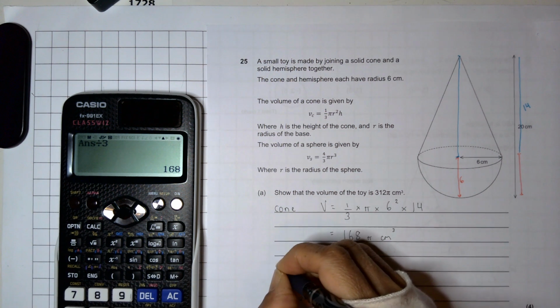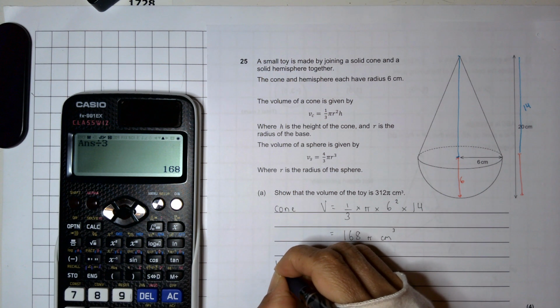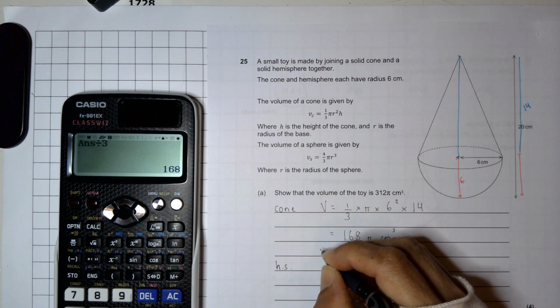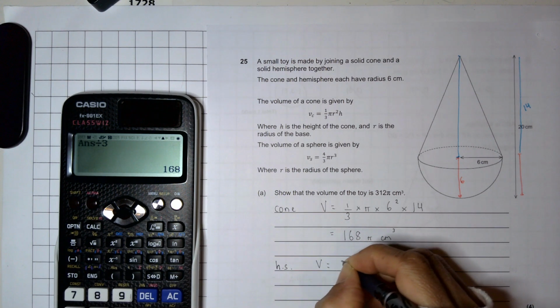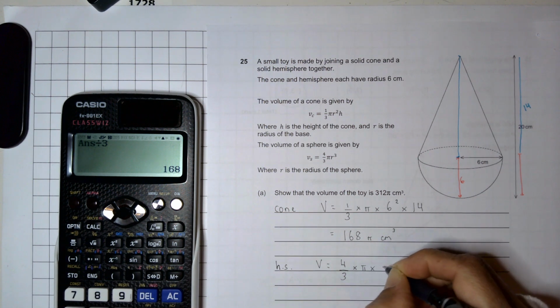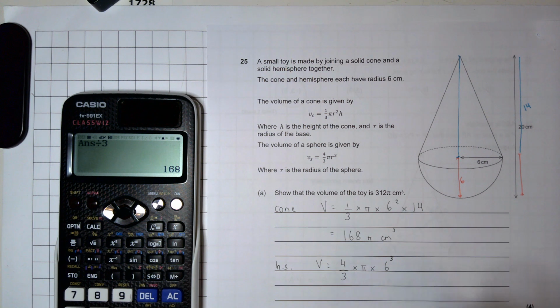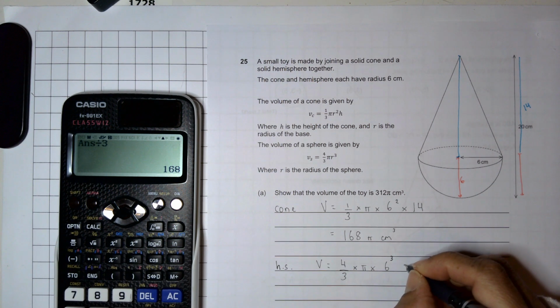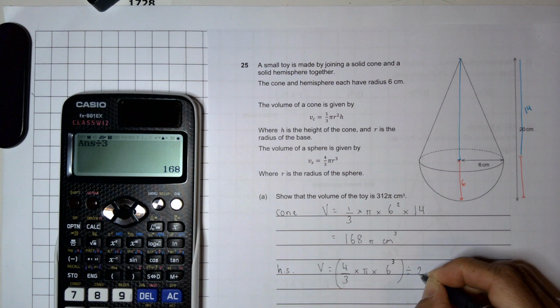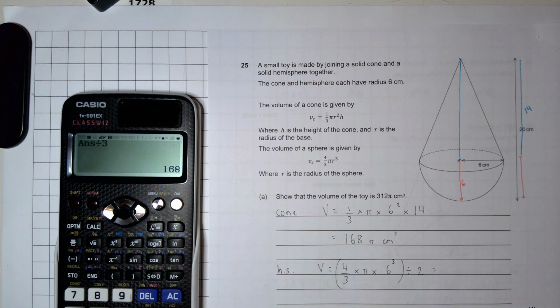Now we're going to work out the hemisphere. A sphere is 4/3 times pi times radius cubed, and the radius is 6, but that's for a full one, so after that I'm going to divide it by 2, because we only have half of a sphere.